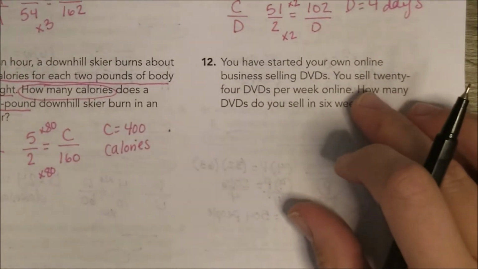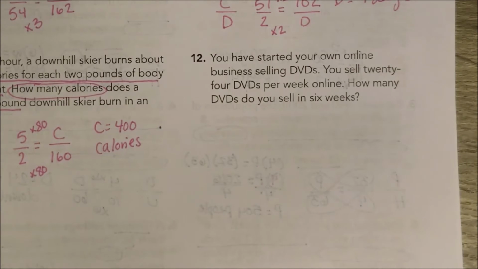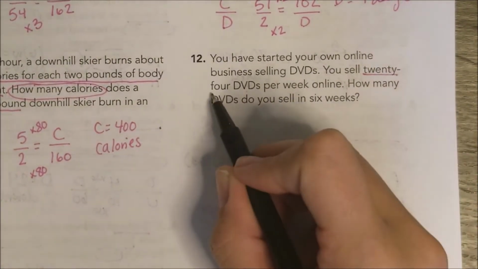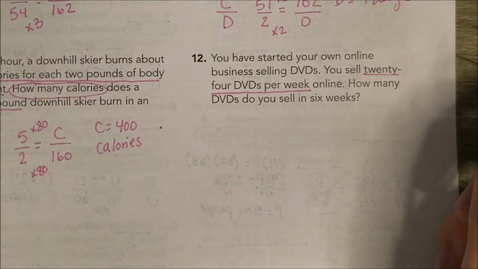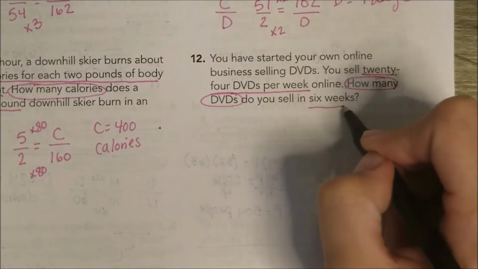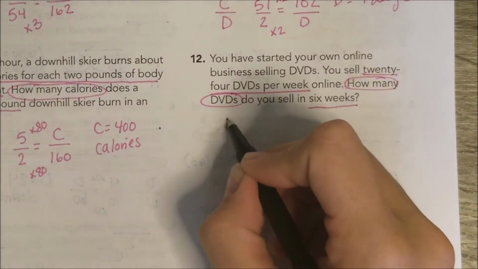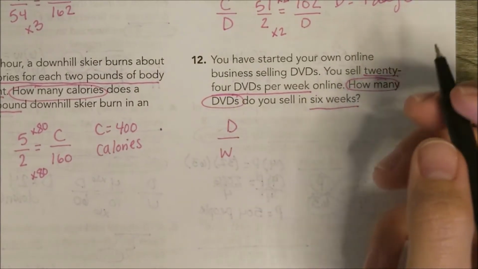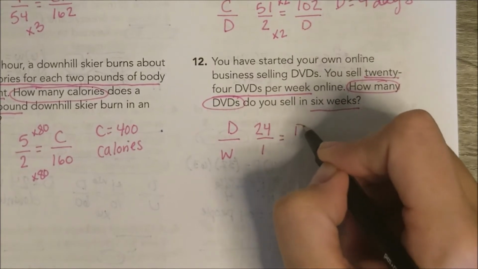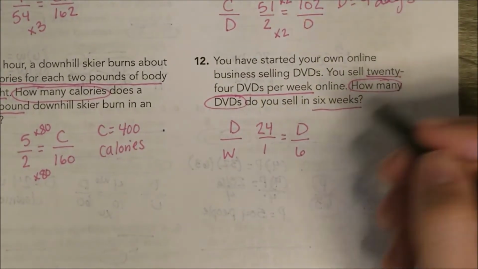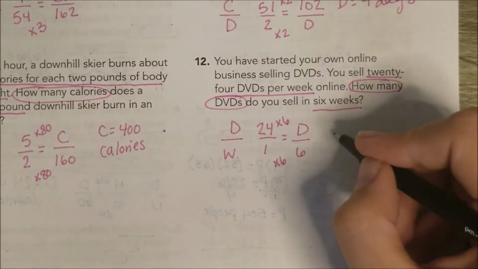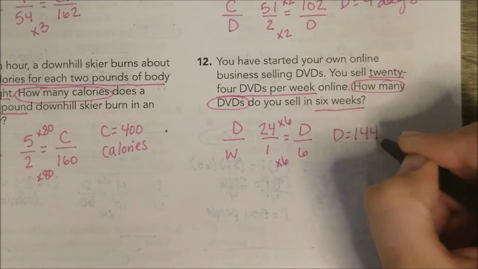Number 12. You have started your own online business selling DVDs. You sell 24 DVDs per week. How many DVDs do you sell in 6 weeks? So we're comparing DVDs to weeks. So 24 over 1 equals D over 6. 1 times 6 is 6. So 24 times 6 is 144 DVDs.